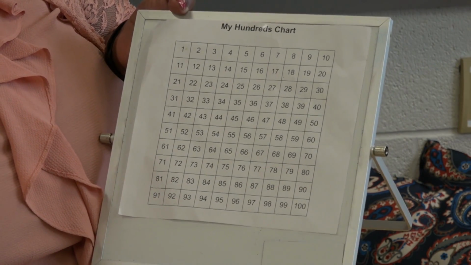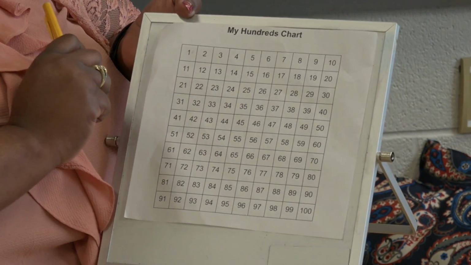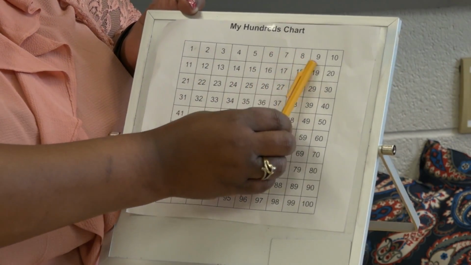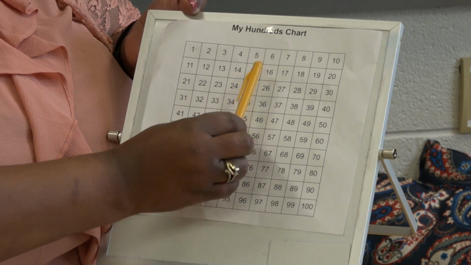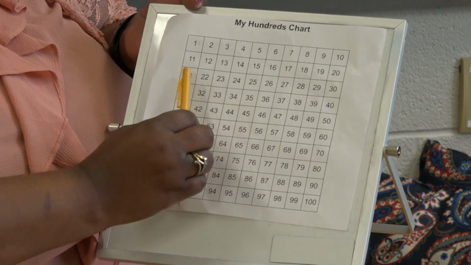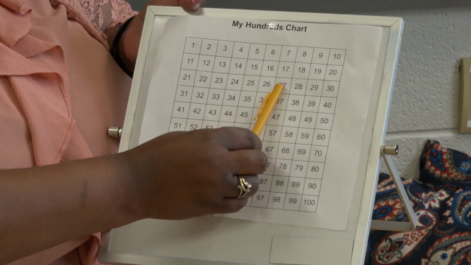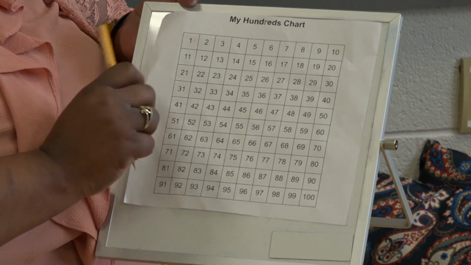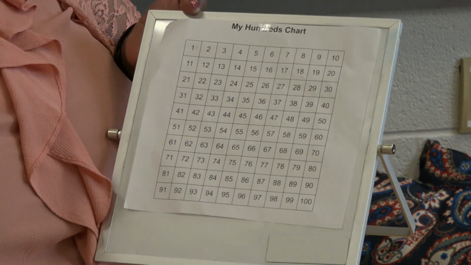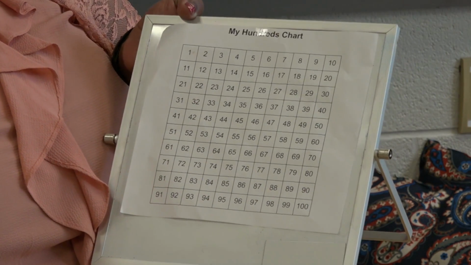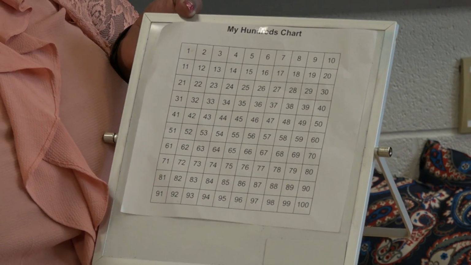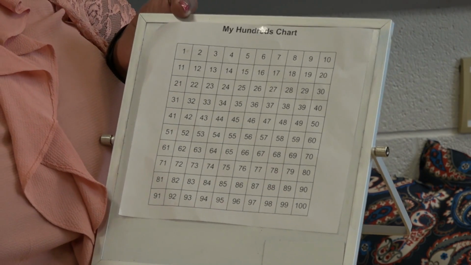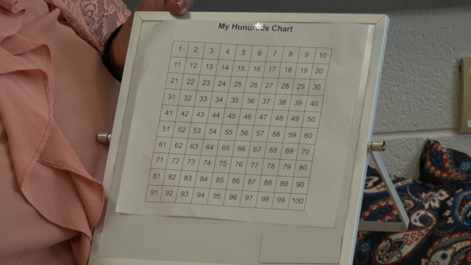Next, let's do our threes. I'm right here. I'm starting here. Please say them with me. 3, 6, 9, 12, 15, 18, 21, 24, 27, 30, 33, 36. Those were my threes. Again, I stopped at 36 because I'm doing my think sign. 3 times 12 equals 36.